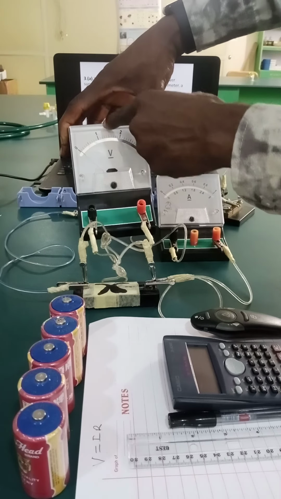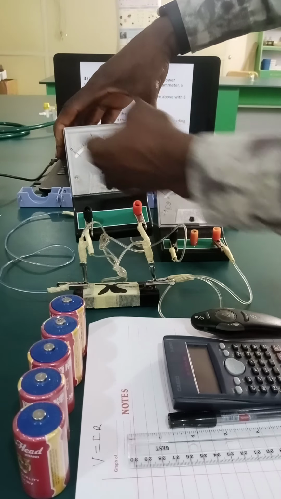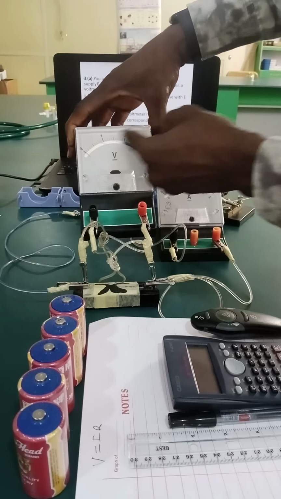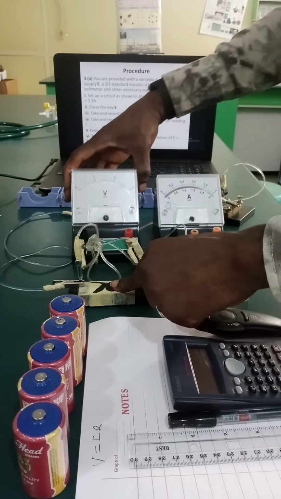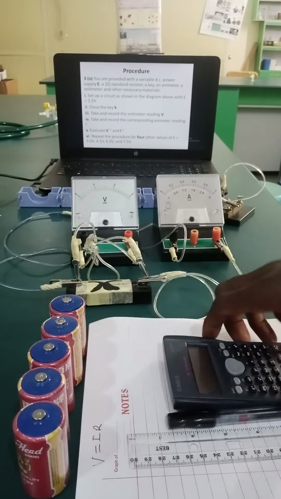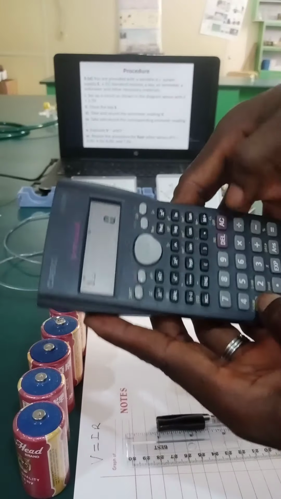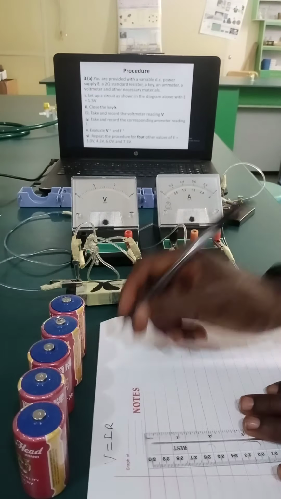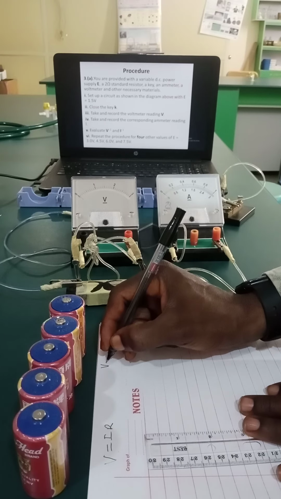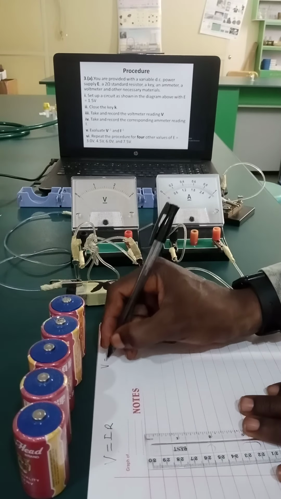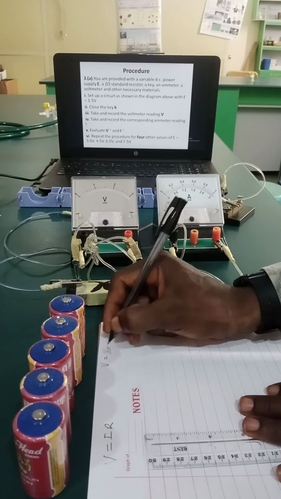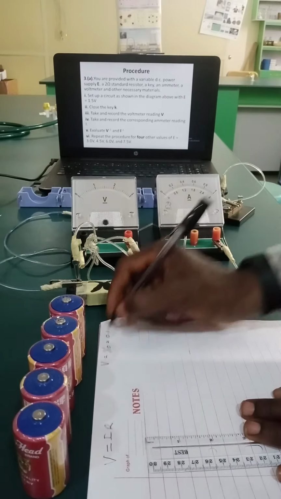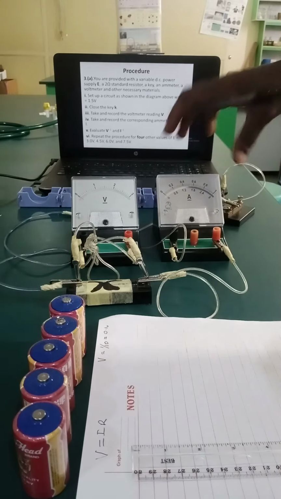So we have 0 to 1. If you count it, you have 10 small lines here. So it means that the value for each small line here is 1 divided by 10. If you do that, we are going to have 0.1. So for the voltmeter, the value for each small box is 1 divided by 10, and that will give you 0.1 volts. That is the value for each small box.